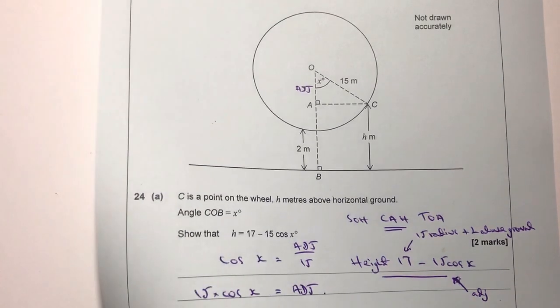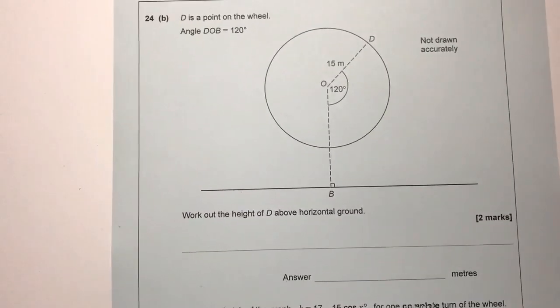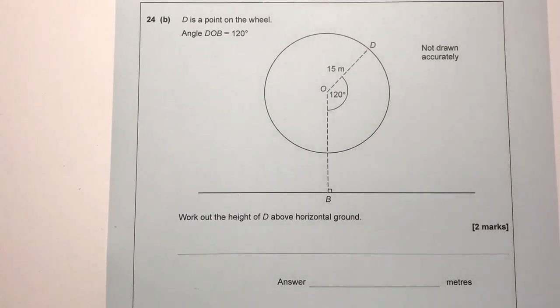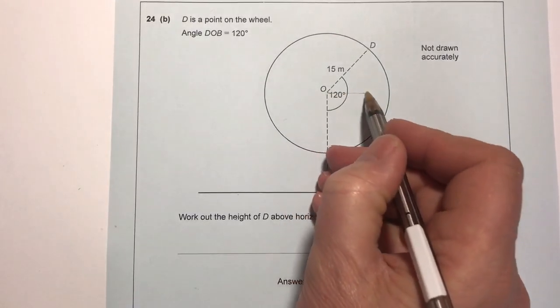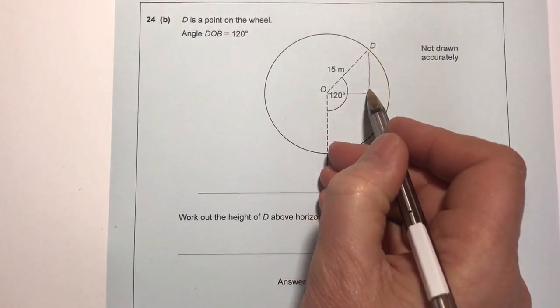Let's move on then to part B of this question, and it asks you to work out the horizontal height above the ground, which is part D. Again, let's have a look at that. I can draw in a right angle triangle.